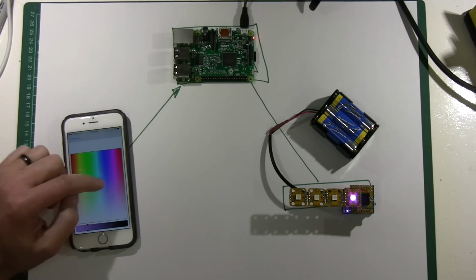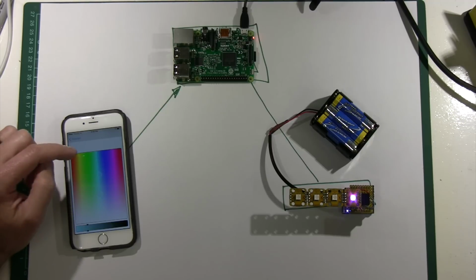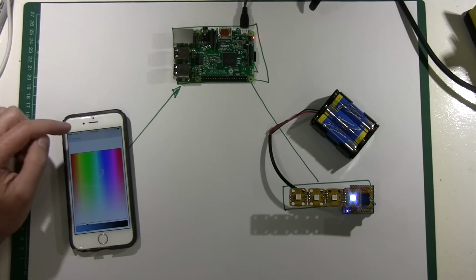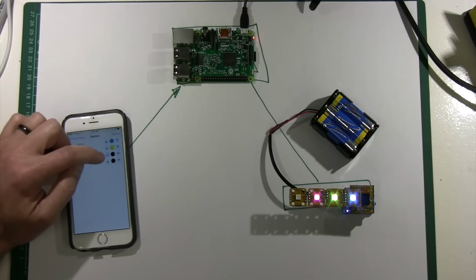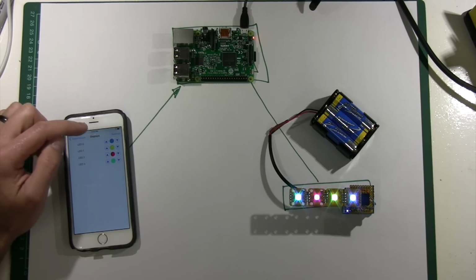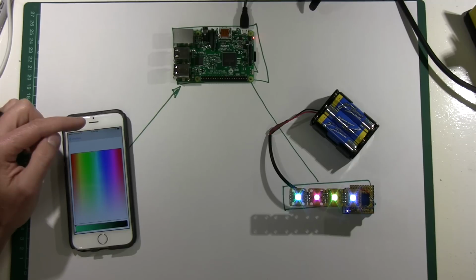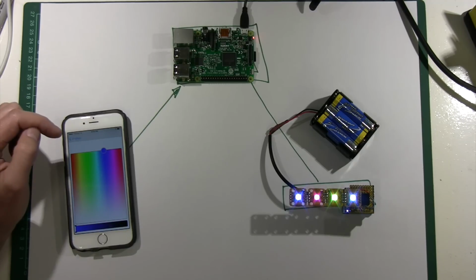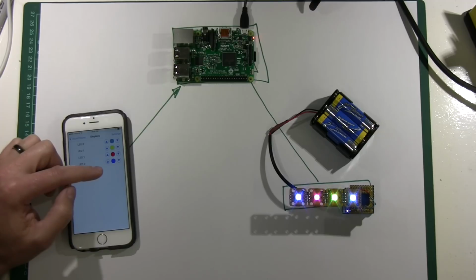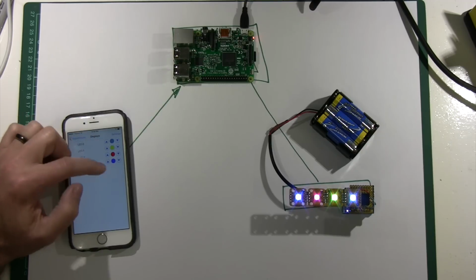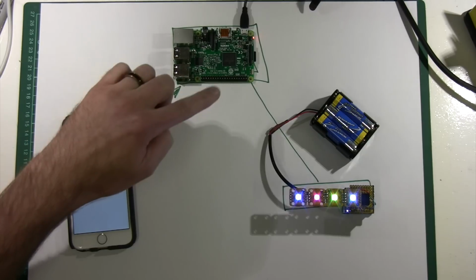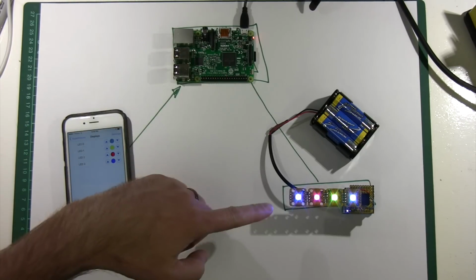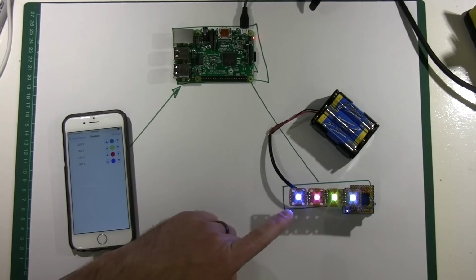You can see that by touching different parts of the color picker, I can do updates to it. So I'll just turn on the other LEDs, which are all set to different colors. I'll pick the one at the other end and I'll change that to be blue. And so we can see that simply by changing the color pickers on the OpenHab app, it's sending the commands to OpenHab, publishing to MQTT, and then that is being reflected on these LEDs.